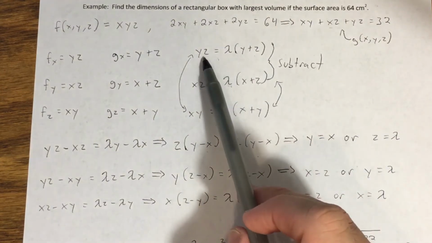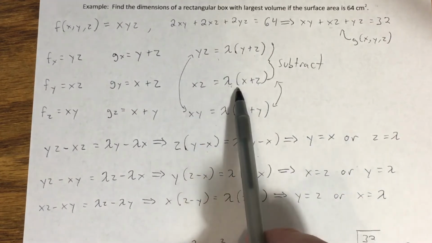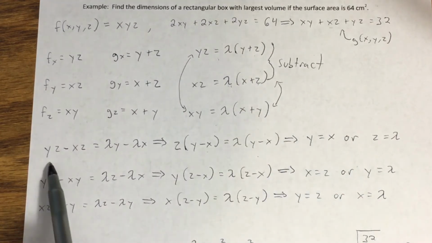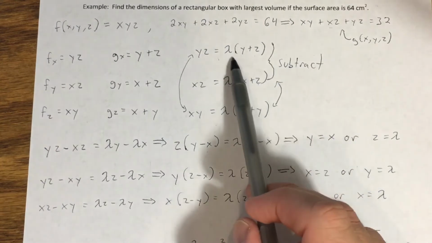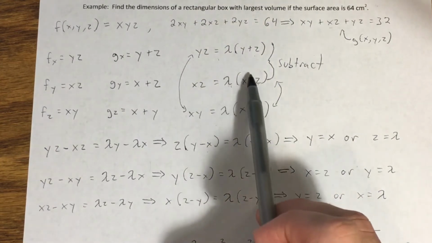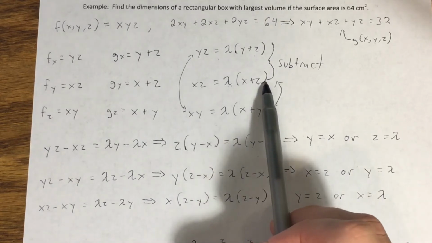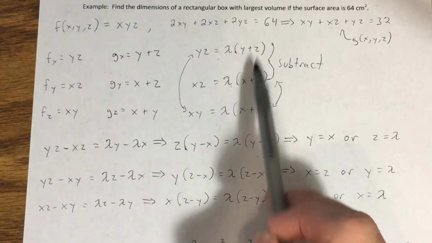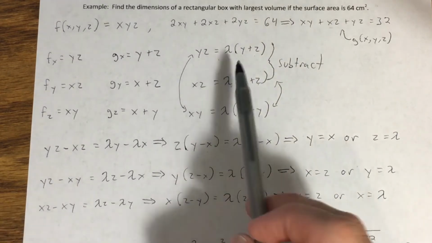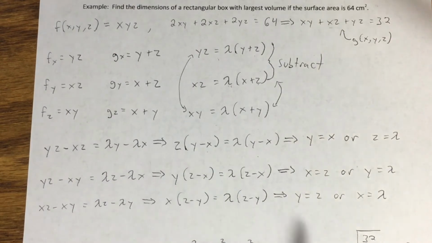So starting with this first and second equation, if I were to subtract this equation minus this one, on my left-hand side, I'll get yz minus xz. On my right-hand side, I would actually start by distributing the lambda into both sets of parentheses, giving me lambda y plus lambda z, lambda x plus lambda z, and then the lambda z's will end up canceling out when I subtract. So the right-hand side is going to look like lambda y minus lambda x, which we have here.